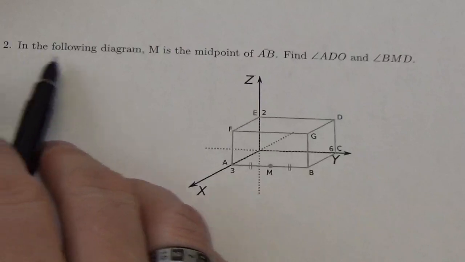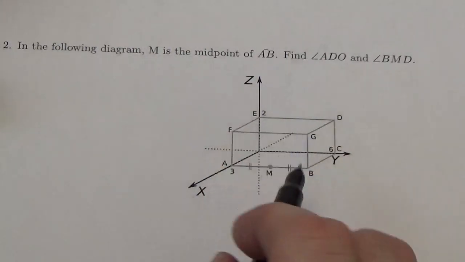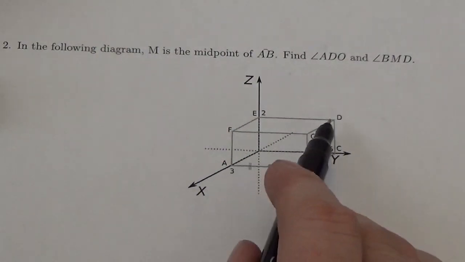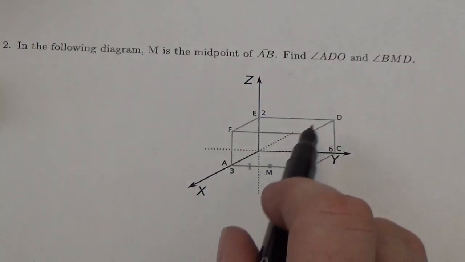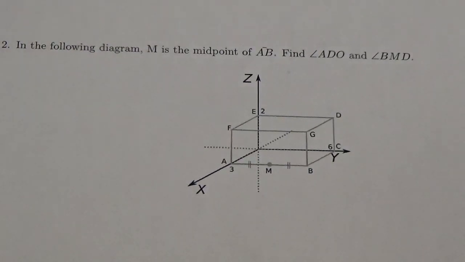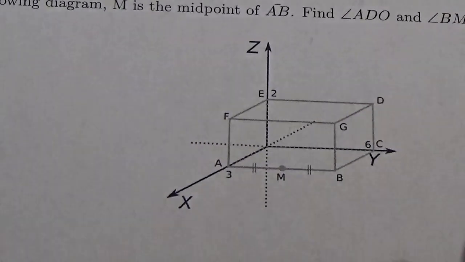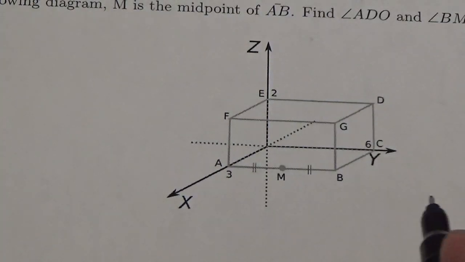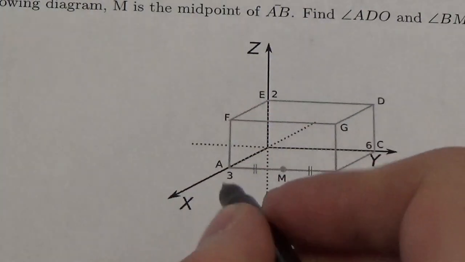In the following diagram, M is the midpoint of line segment AB. I want to find angle ADO, so from A, clear across to D, down to the origin, and then angle BMD. Well, you've probably noticed that what we need to do here is figure out some coordinates. In this particular problem, you aren't given the coordinates. What you're given is kind of where along the axes these little points are, so I have to intuit what the points are. So let's just talk about those.